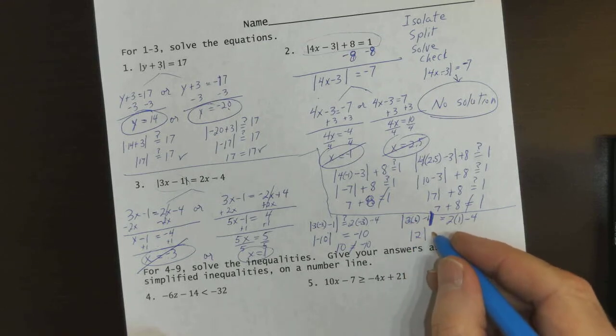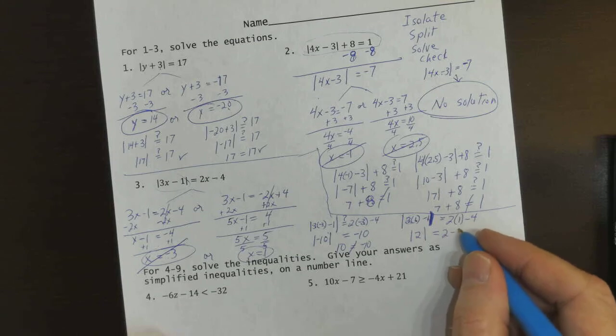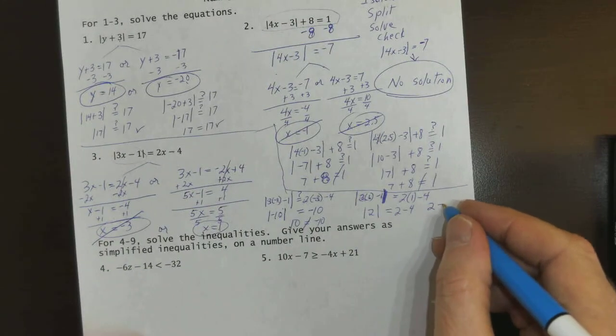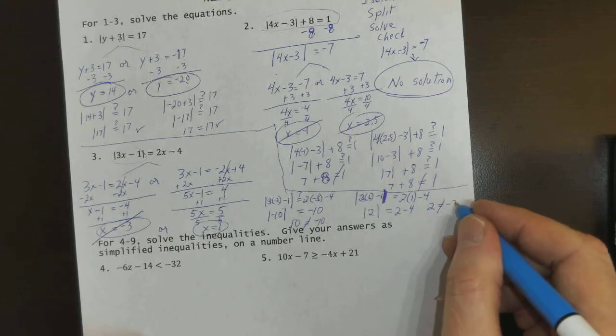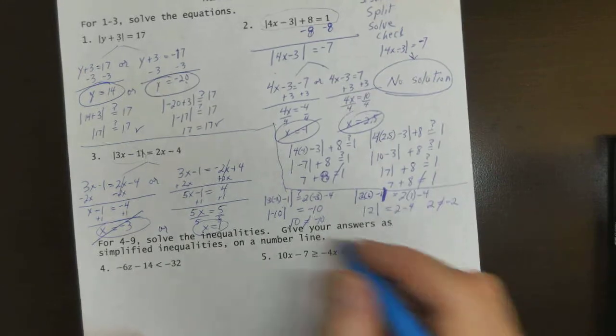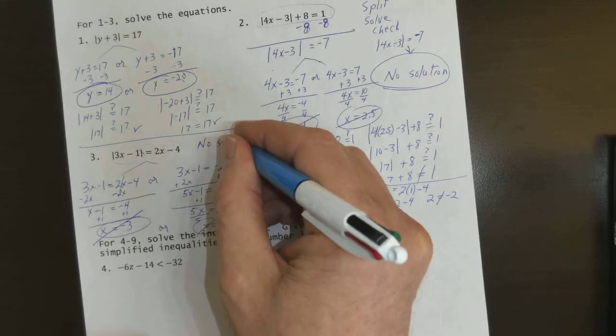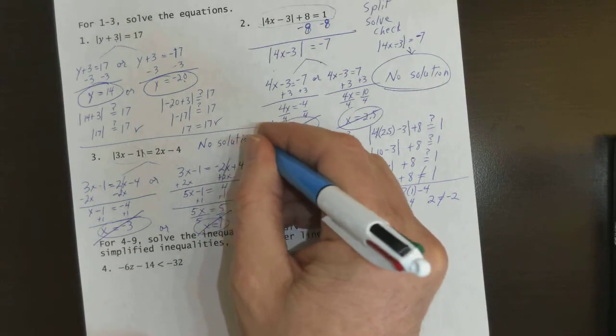The absolute value of 2. Is that going to equal 2 minus 4? Absolute value of 2 is 2. That is not equal to, this is -2 over here. So this one doesn't work either. So there's no solution on that one.